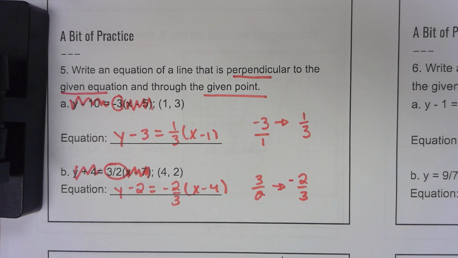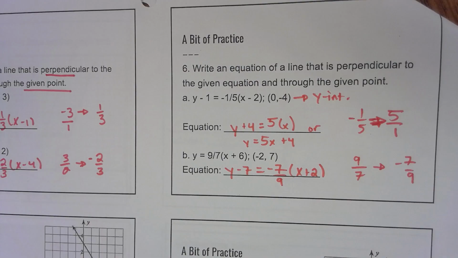Okay, I'm going to ask that you all work through number 6. Again, just try. It does not need to be perfect. Go ahead and hit pause, and I'll have the equations written out for you once you unpause.